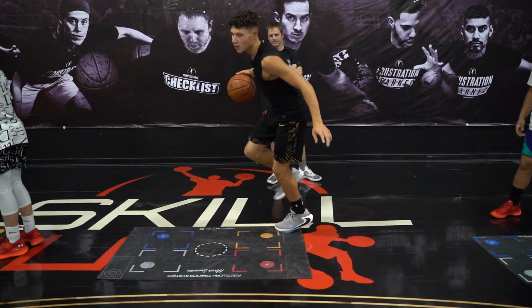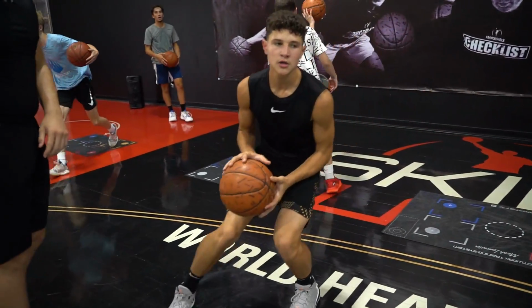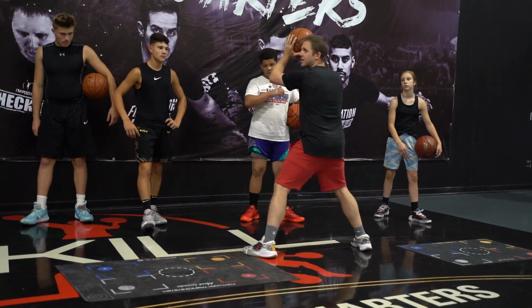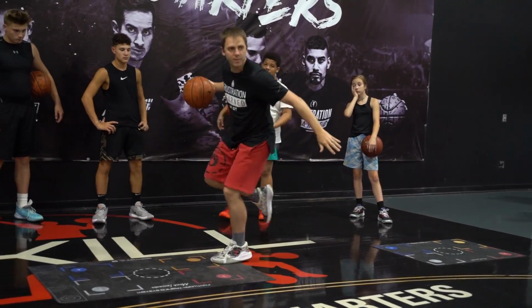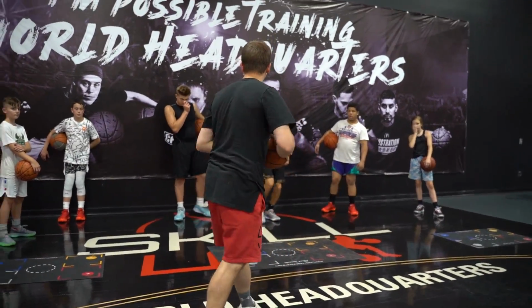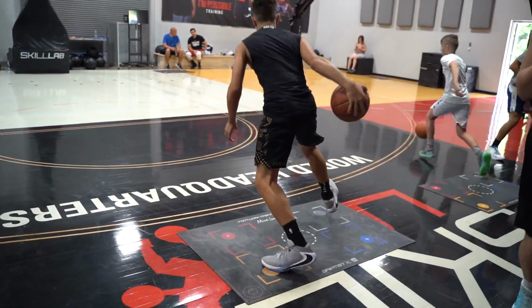So now I'm getting outside space away from me. So if I was in mid-post, for instance, or just at the top of the key, I could do one dribble, go. So I'm in this position, one dribble, drop, and go. So just different ways we can access that drop position.